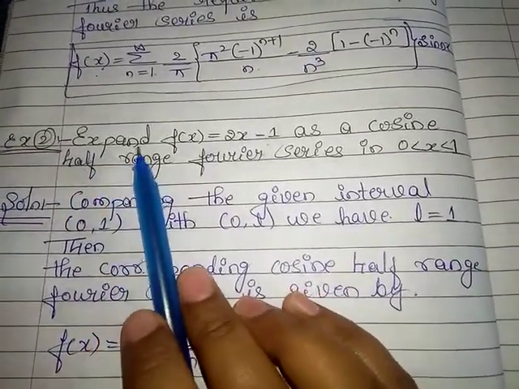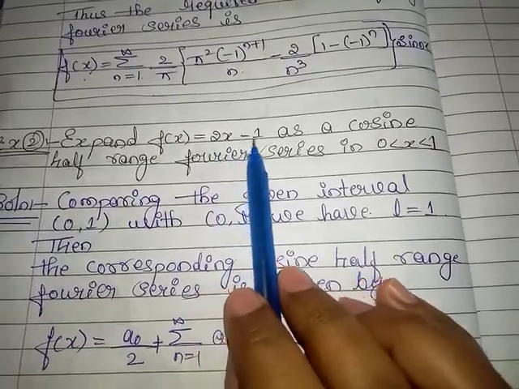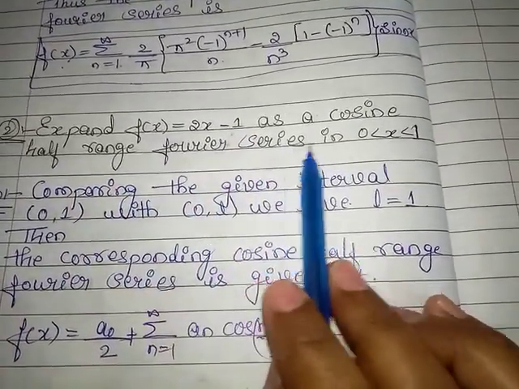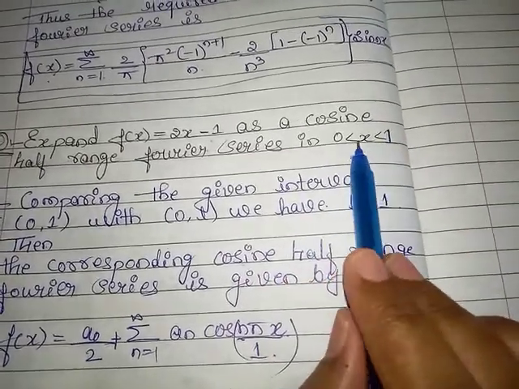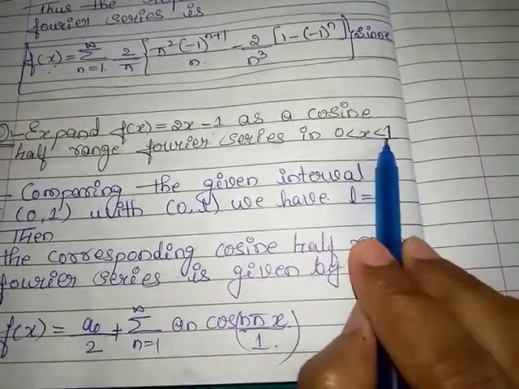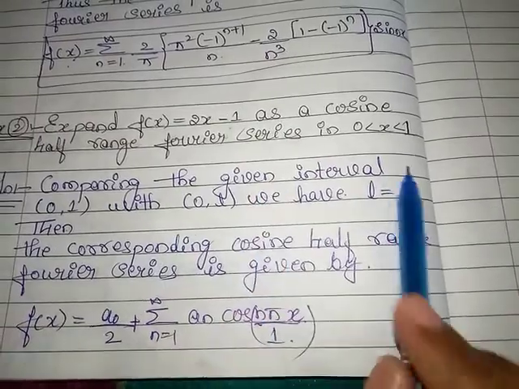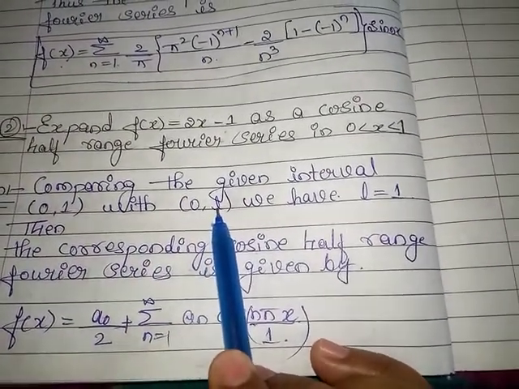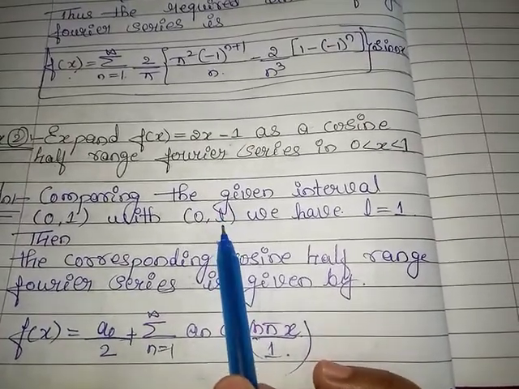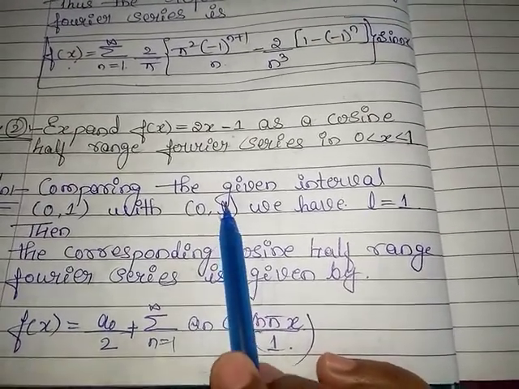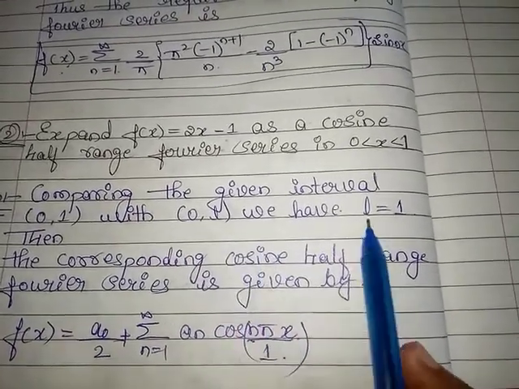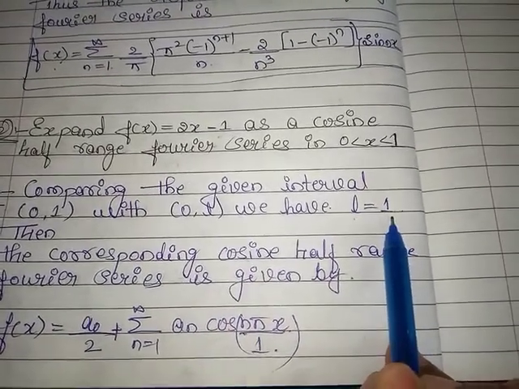Second example: expand f of x is equal to 2x minus 1 as a cosine half range Fourier series, where x lies between 0 and 1. Because our half range Fourier series interval is 0, L, we have to compare the given interval 0, 1 with the interval 0, L. From that we know that L is equal to 1.